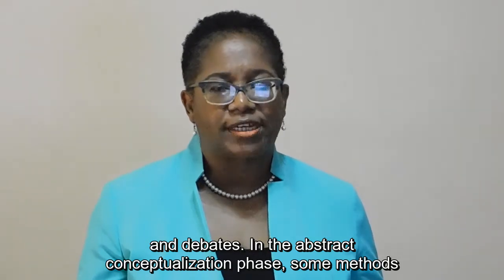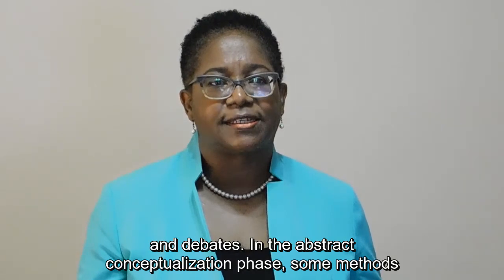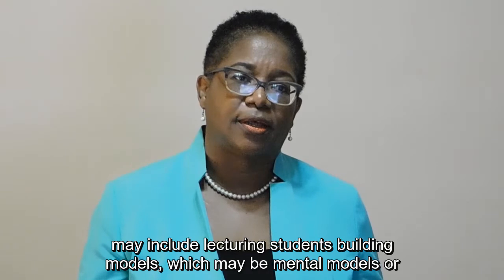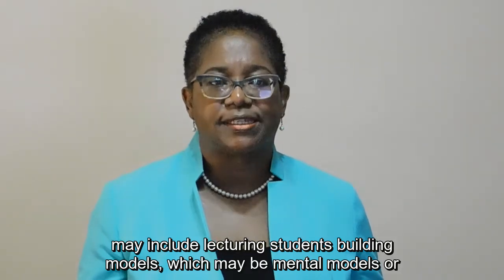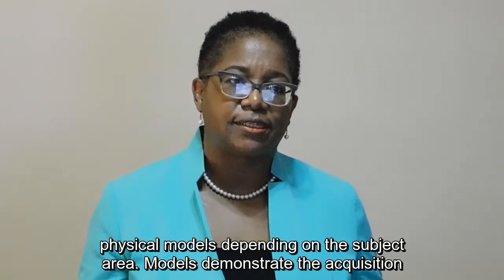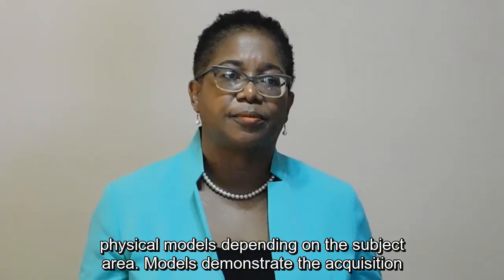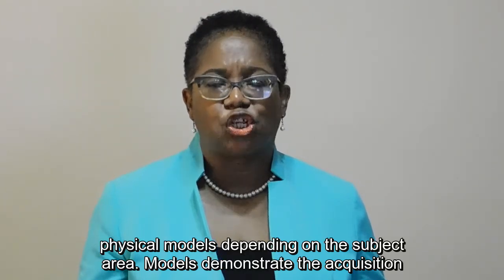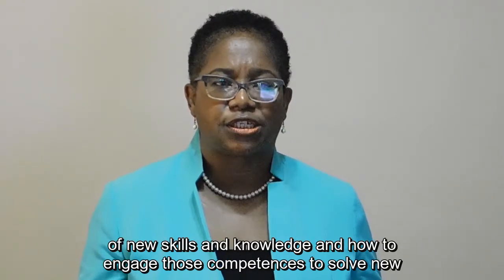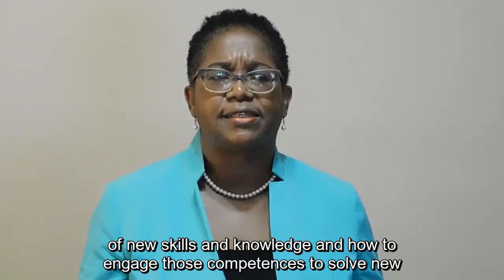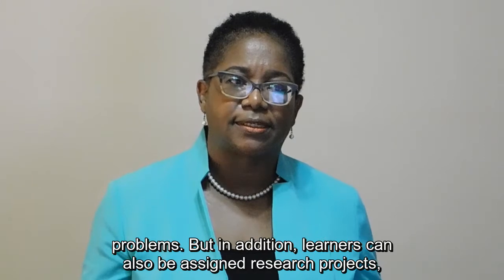In the abstract conceptualization phase, some methods may include lecturing, students building models, which may be mental models or physical models, depending on the subject area. Models demonstrate the acquisition of new skills and knowledge and how to engage those competencies to solve new problems.